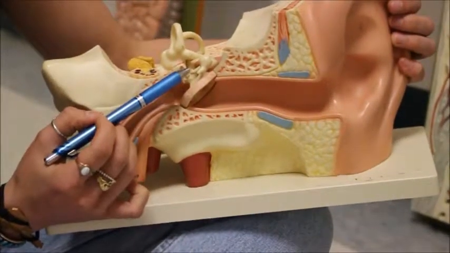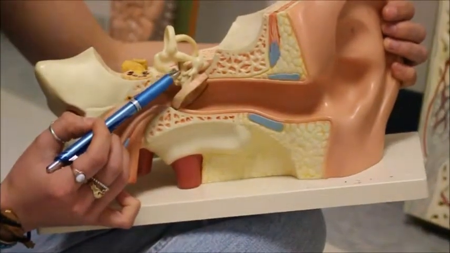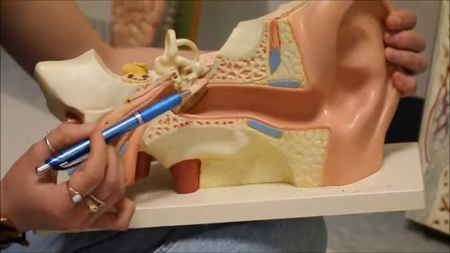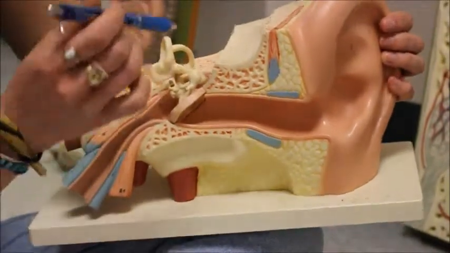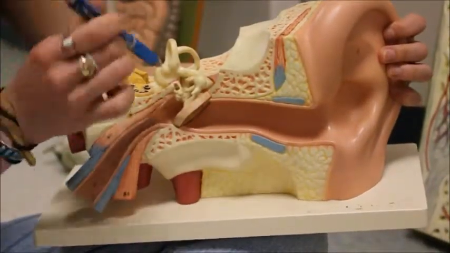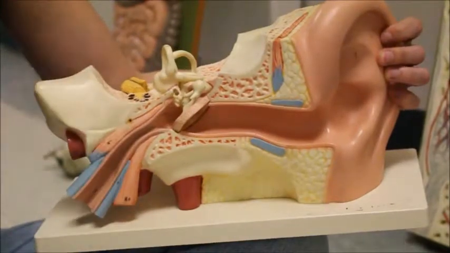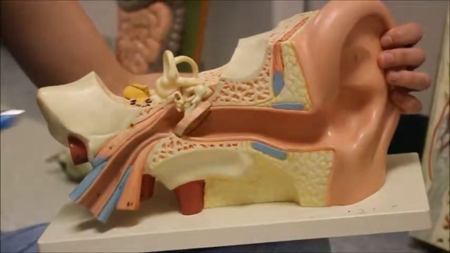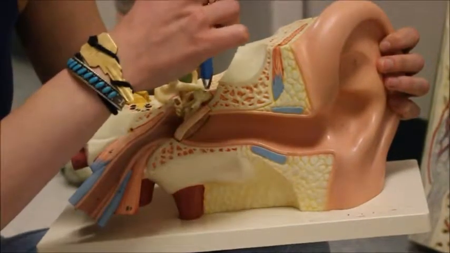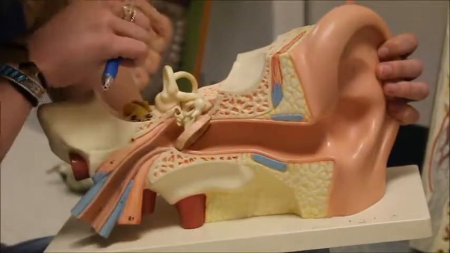You have your auditory ossicles. Ossicles just mean very small bones. You have your malleus, your incus, and your stapes. I like to think MIS, M-I-S: malleus, incus, and stapes.